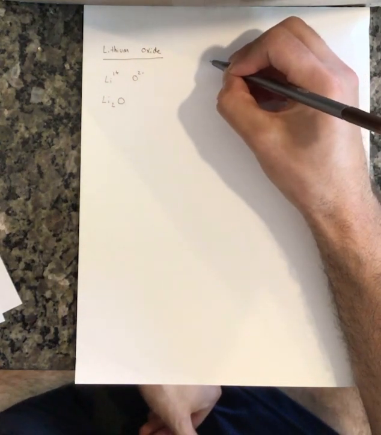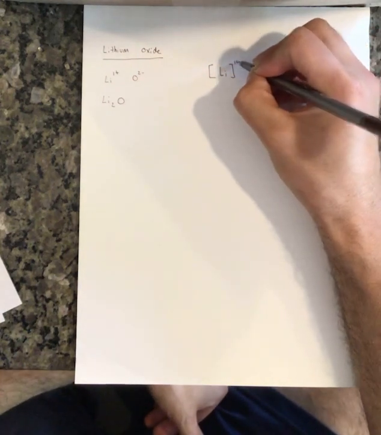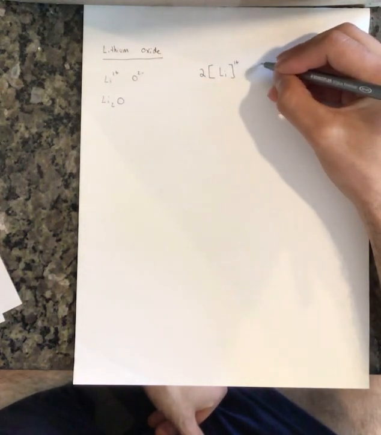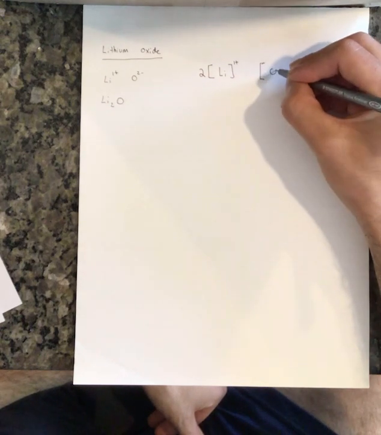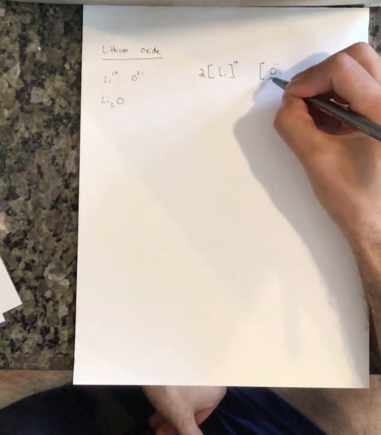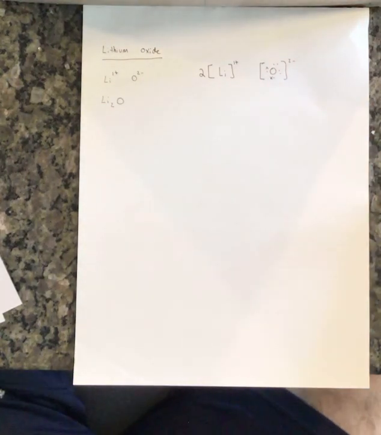So I'm going to need 2 lithiums, 1 oxygen. So my lithium, well, 1+ means it lost all its electrons, and I have 2 of them, so I'm going to put a 2 in the front. And for oxygen, I'm going to have 1, 2, 3, 4, 5, 6, and I'm picking up 2, so I have 1, 2, and I put 2 negative. So that's lithium oxide here. Okay, so those are my ionic compounds. Once again, ionic compound is 1 metal and 1 non-metal to form that.